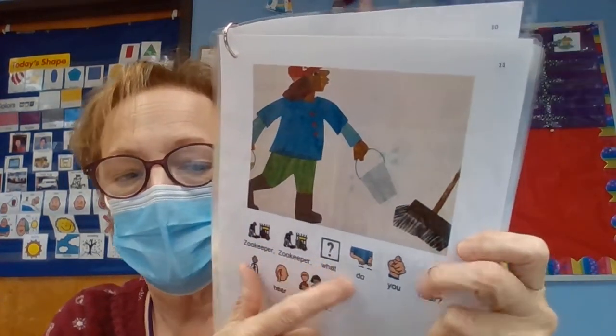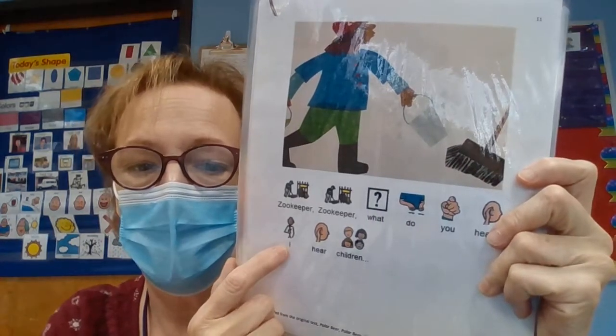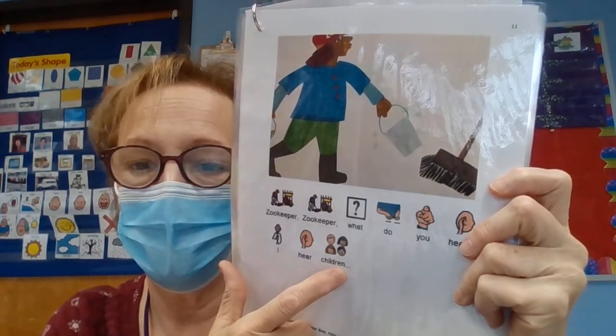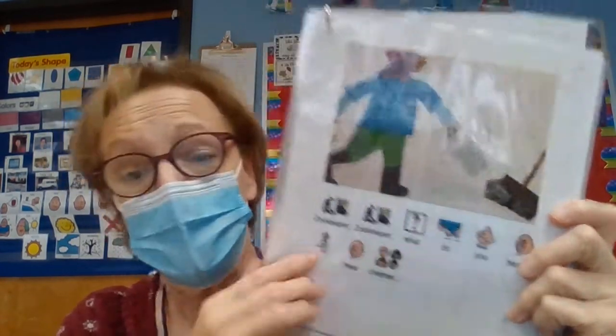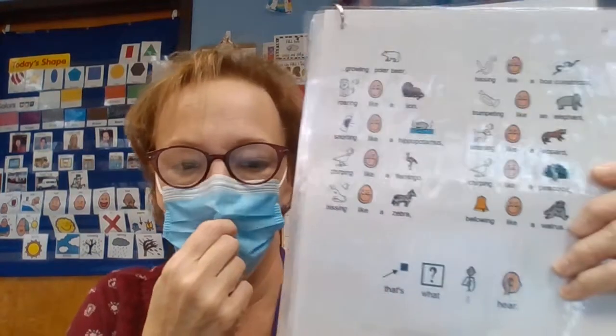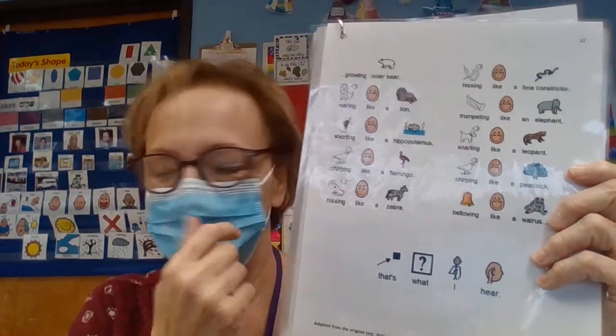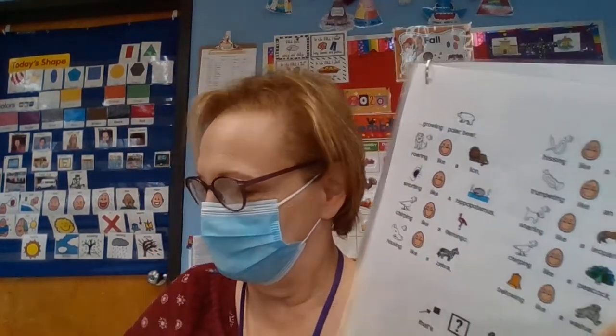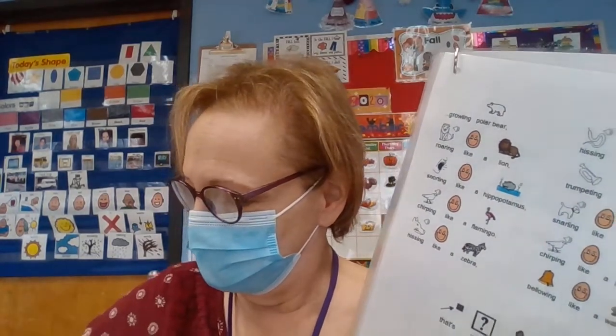Zookeeper, zookeeper, what do you hear? I hear children. Well, that makes sense because a lot of children love to go to the zoo, and he's a zookeeper. He works at the zoo. Uh-oh. It's kind of abrupt, but I guess that's how it is.